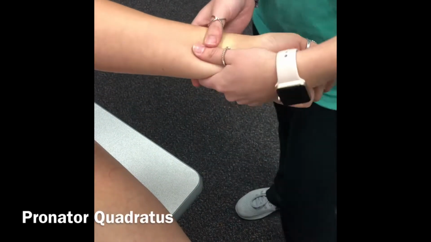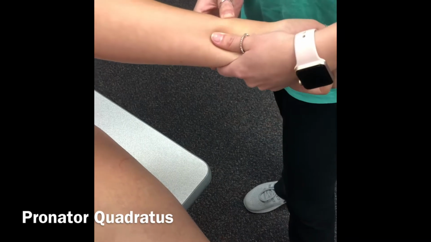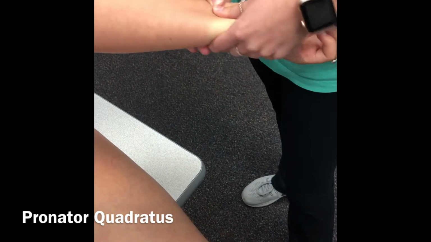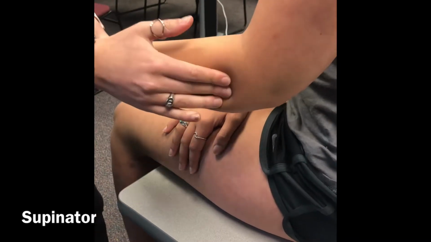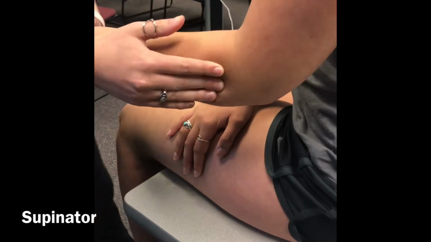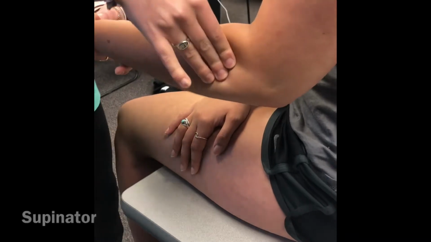Now we're going to palpate the pronator quadratus. Its origin is the distal 1/4 of the ulna. Its insertion is the distal 1/4 of the radius, and it does forearm pronation. Okay, now we're going to palpate the supinator. Its origin is the lateral epicondyle and ulna. Its insertion is the anterior surface of the proximal radius, and it does forearm supination.